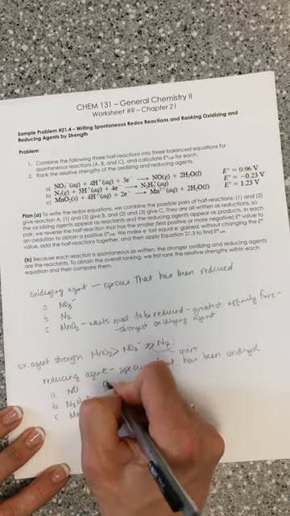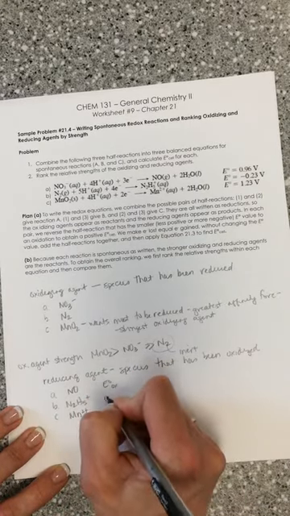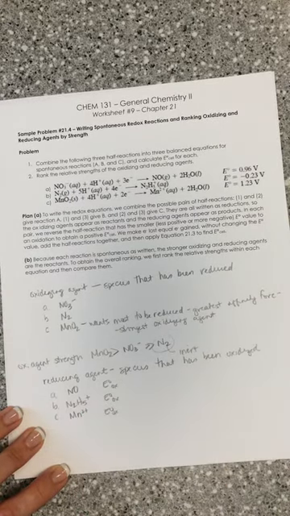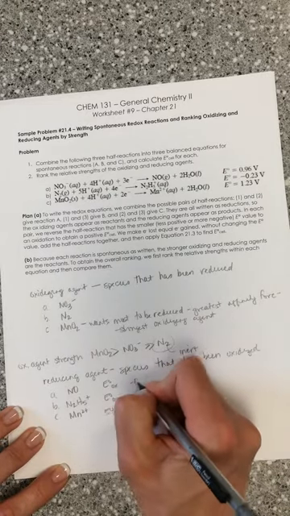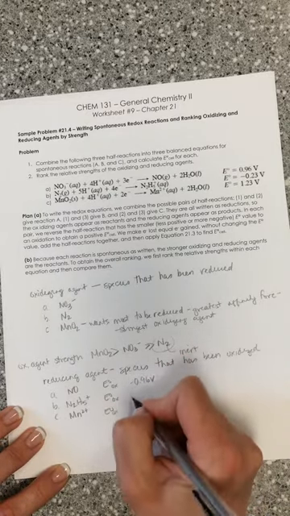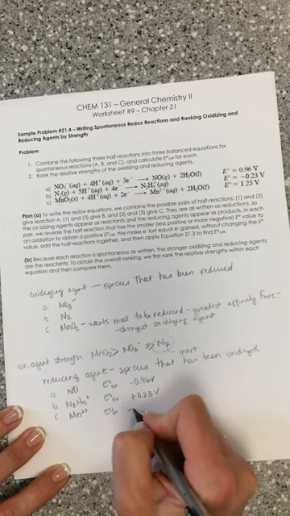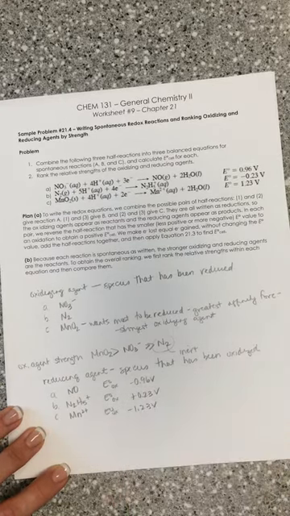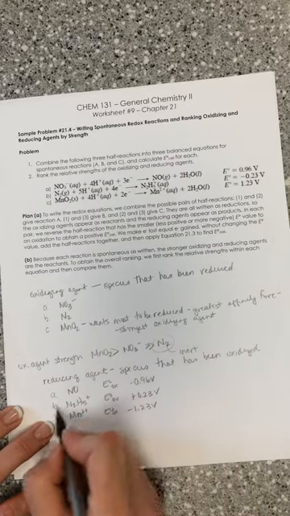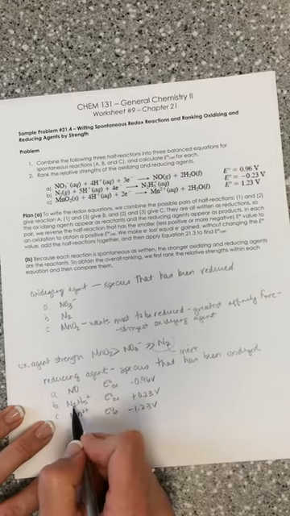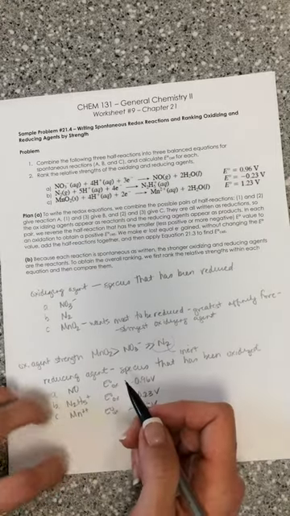So what I'm going to do here is write these as oxidation potentials. And again, we want to find the largest positive value. So in this case, we're going to have negative 0.96, positive 0.23, and negative 1.23. So this guy most wants to be oxidized. So he is the strongest reducing agent.